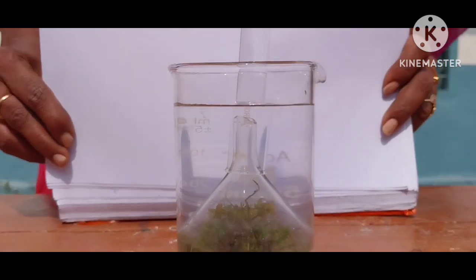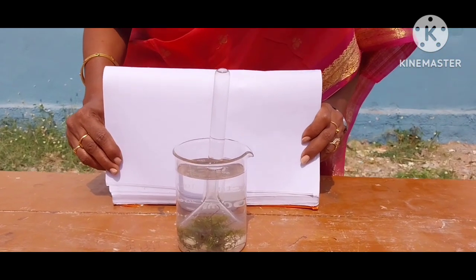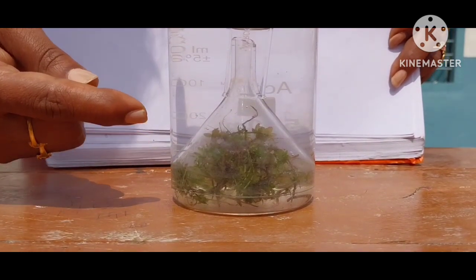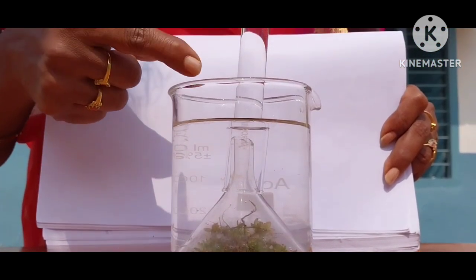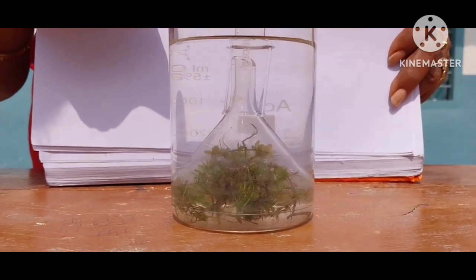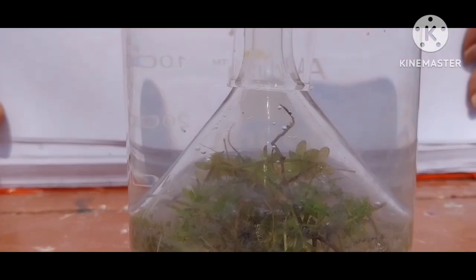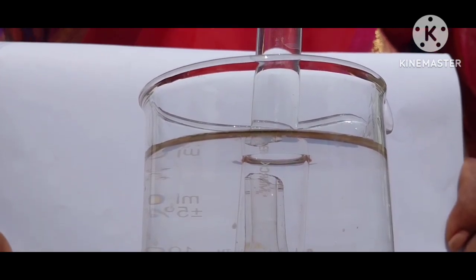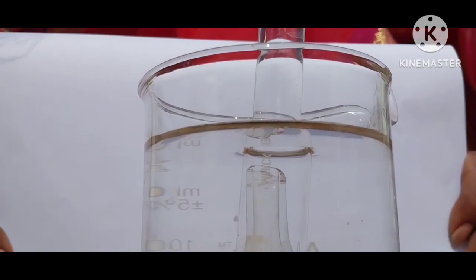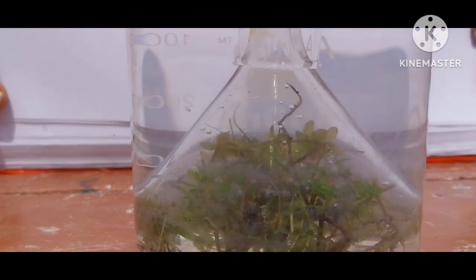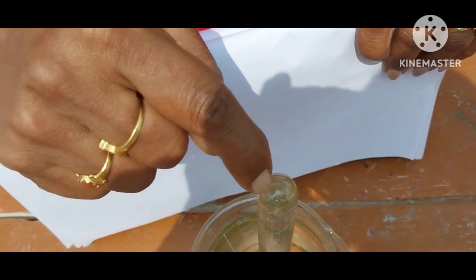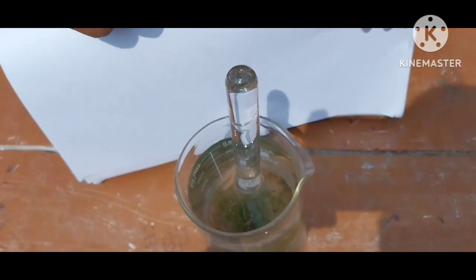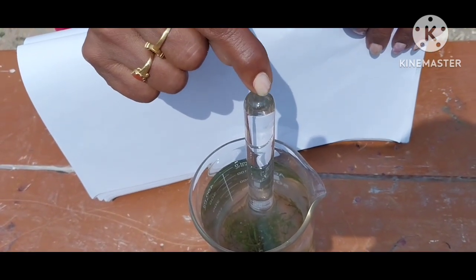Are you observing? Is there any change? Yes, some air bubbles are being produced and going up in the test tube. You see, children, some gap is formed in the test tube. What is this? This is the oxygen gas.